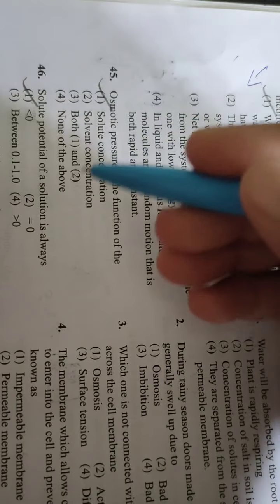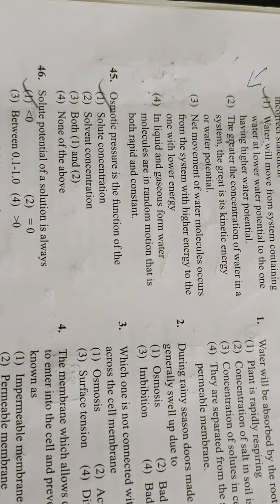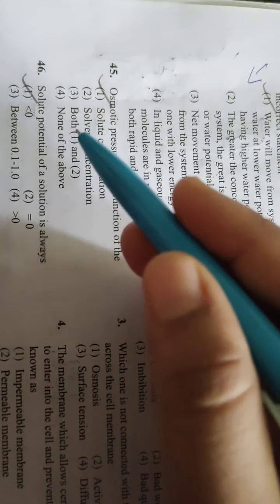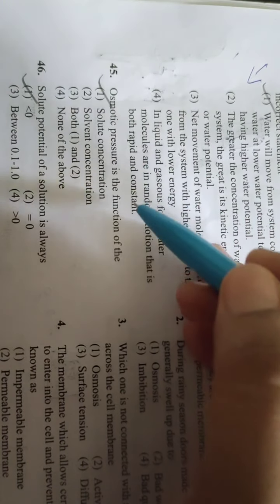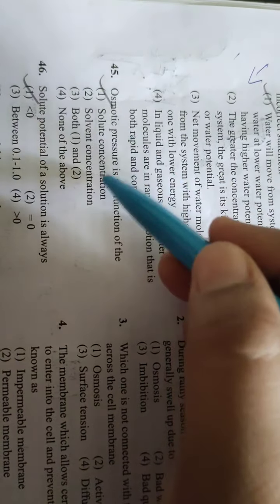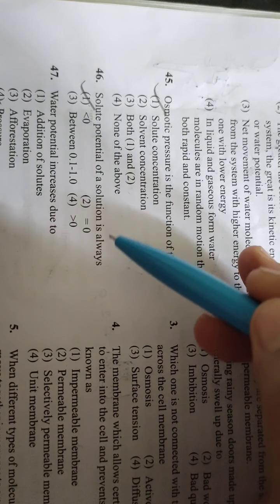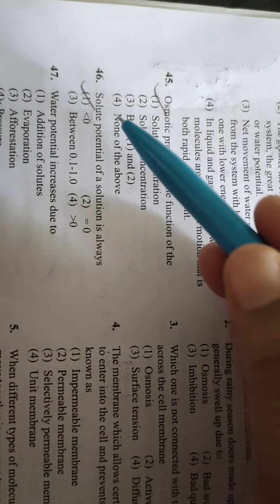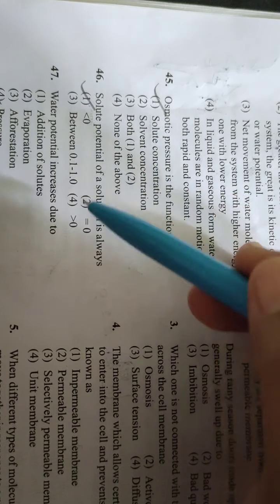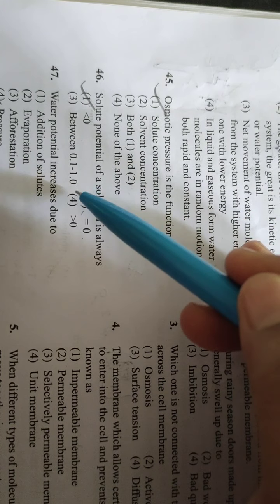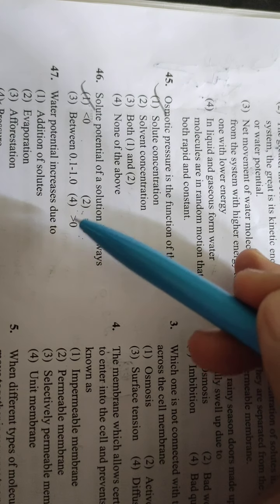Next, osmotic pressure is the function of the options. 1, solute concentration, 2, solvent concentration. Third, both 1 and 2. Fourth, none of the above. So osmotic pressure is the function of solute concentration, option 1. Next, solute potential of a solution is always, option 1 lesser than 0, 2 equal to 0, third between 0.1 to 1.0, 4 greater than 0.